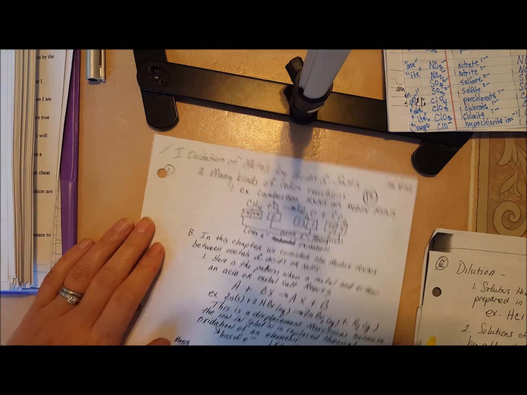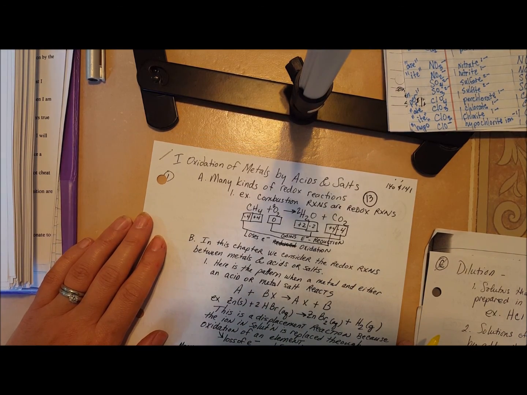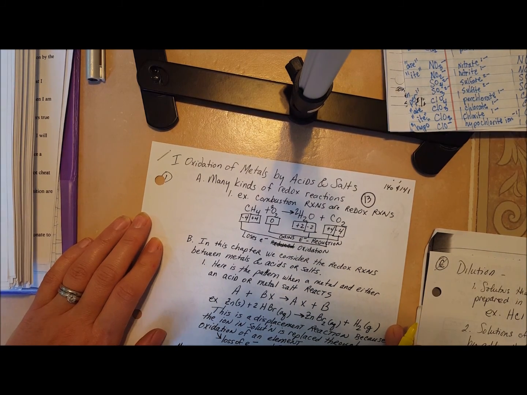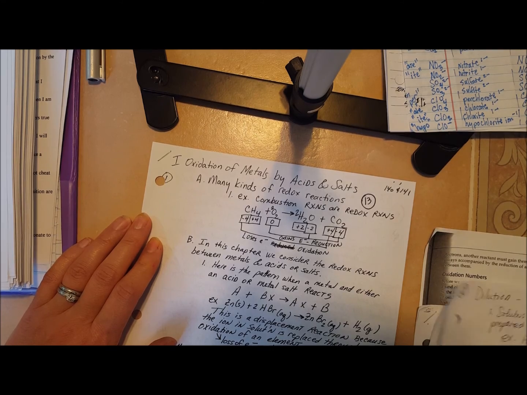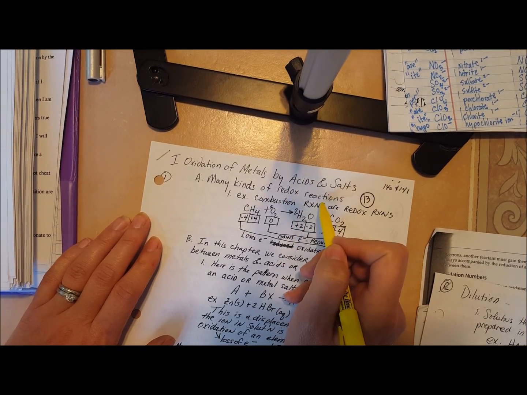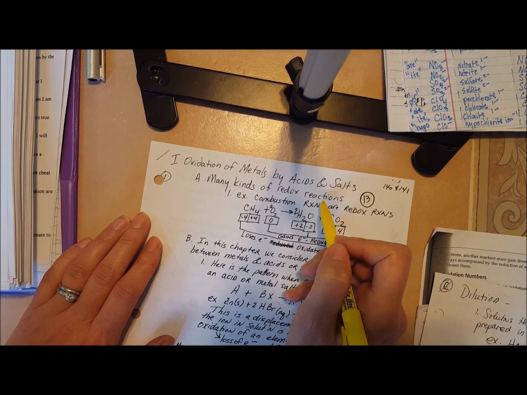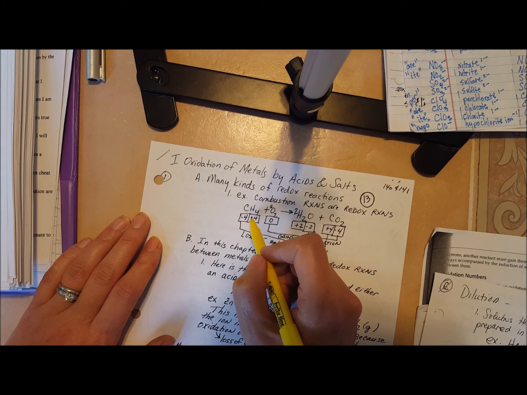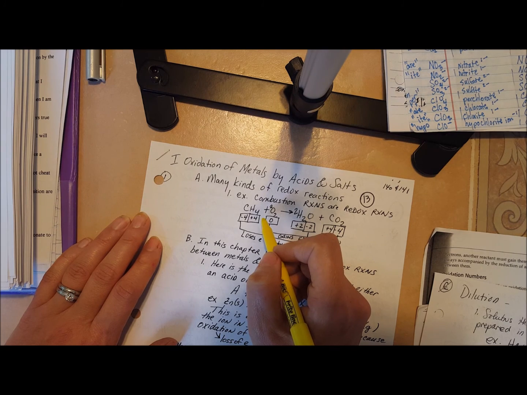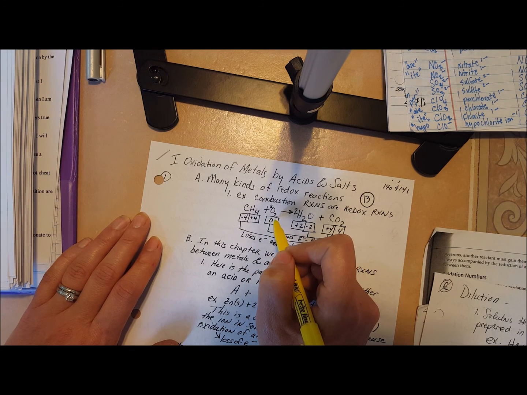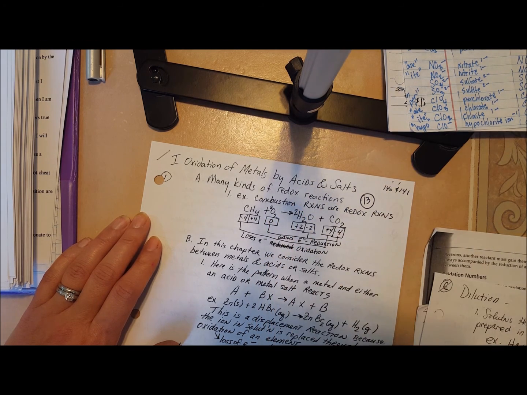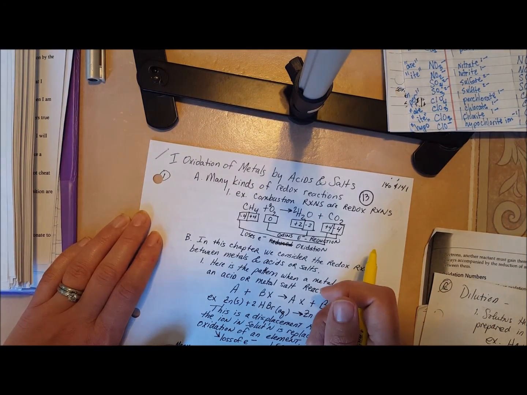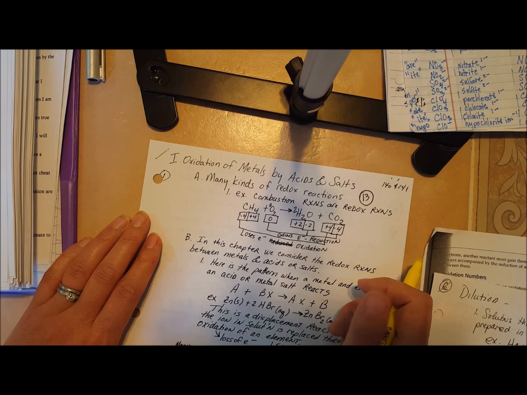We are talking about the oxidation of metals by acids and salts. There are many kinds of redox. Redox is short for reduction oxidation reaction. There are many kinds of these reactions. An example is a combustion reaction where you get hydrocarbons and oxygen, and in the presence of energy, a spark, you'll get fire, and the products are water and carbon dioxide.